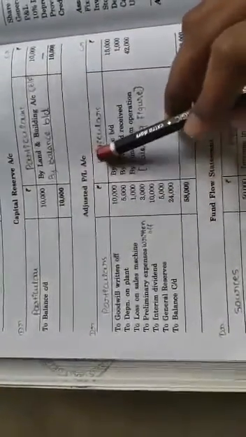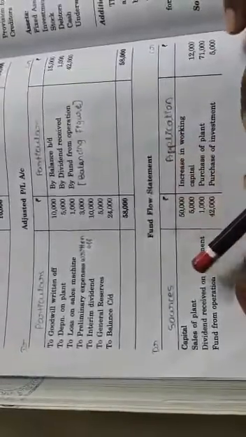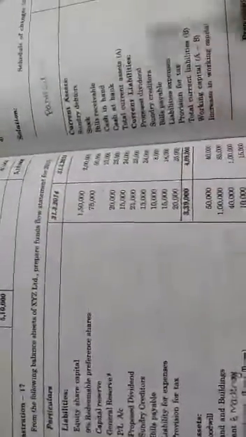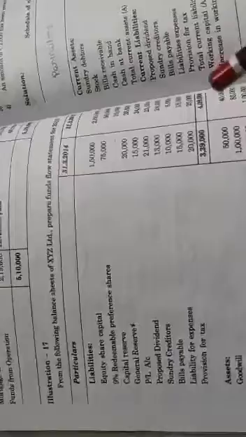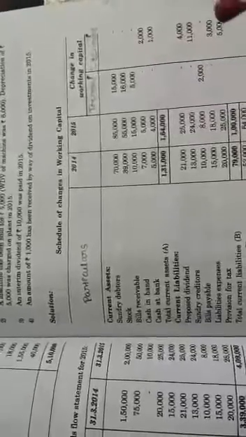There are 2 methods, the statement method or the adjusted profit and loss account, whichever you find easy you can use. Then the last step is the fund flow statement, that is the calculation of sources and application of funds. Fund flow statement means you have to follow these 4 steps. This will be asked for 15 marks.